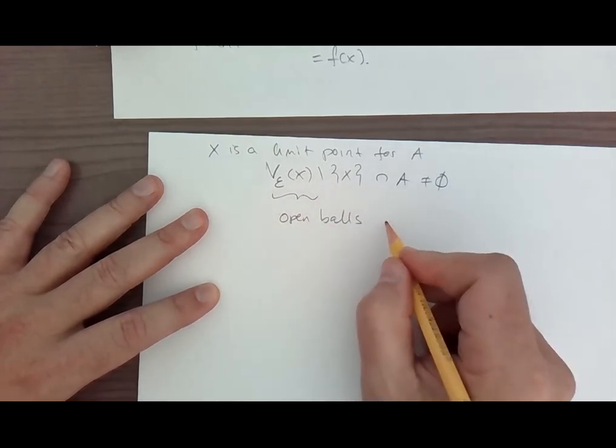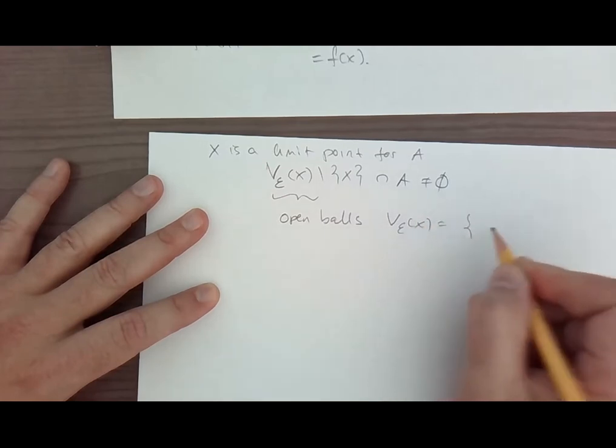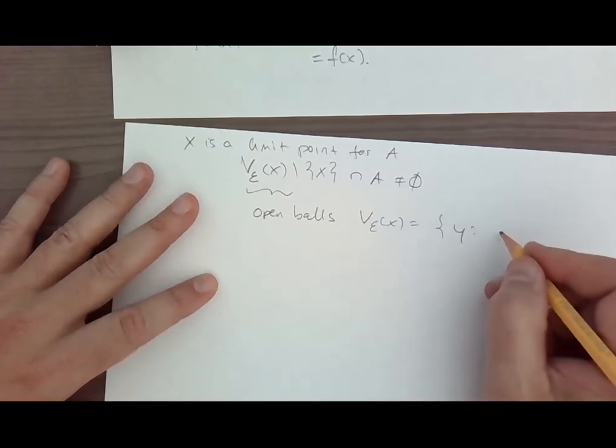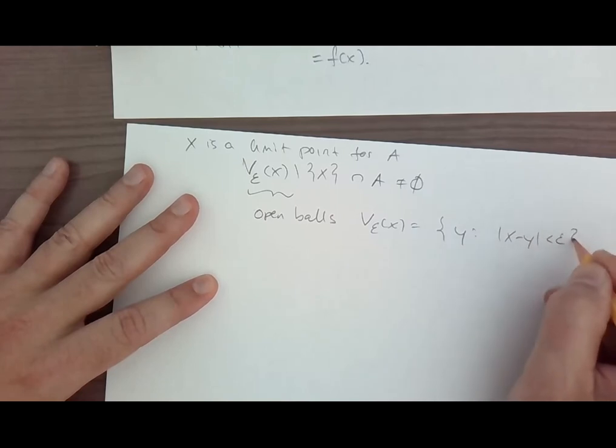These were the open balls. The epsilon ball of x would be those y's such that the distance between x and y was less than epsilon.